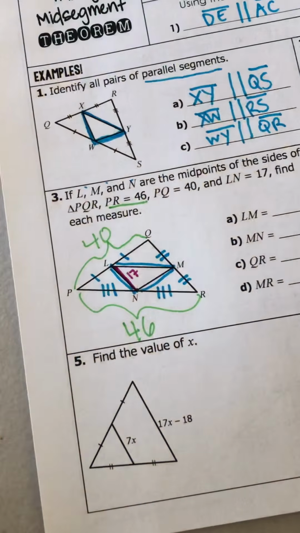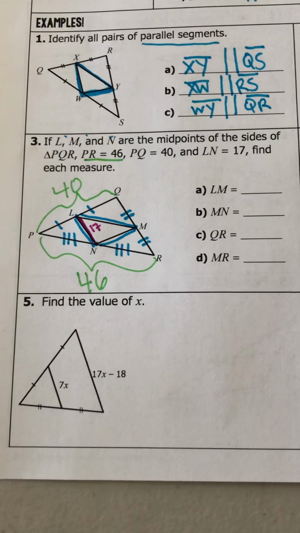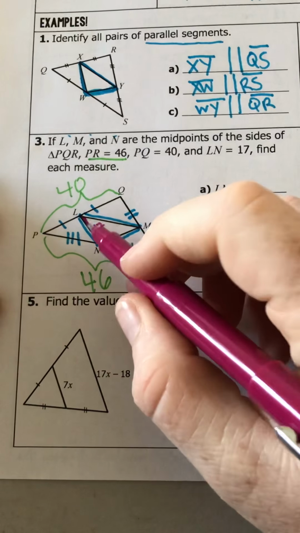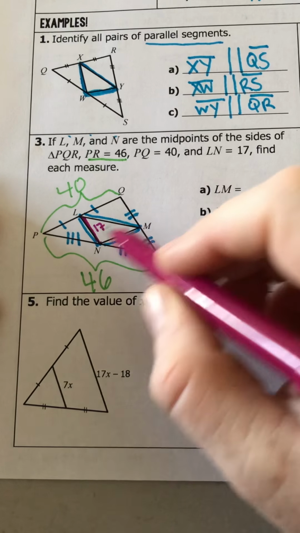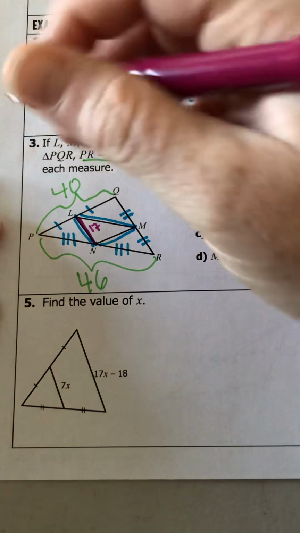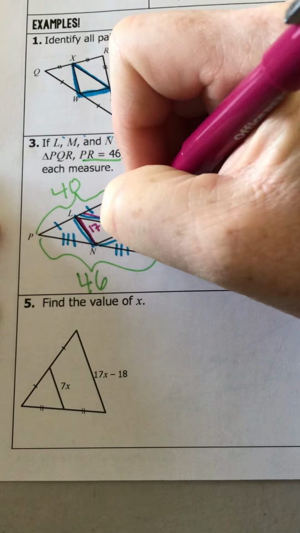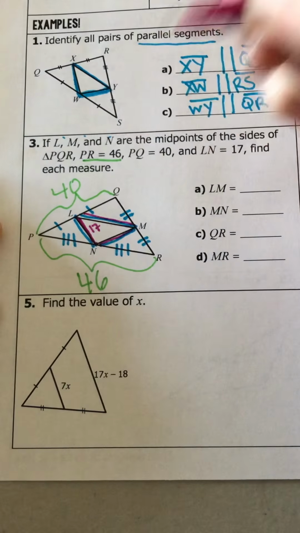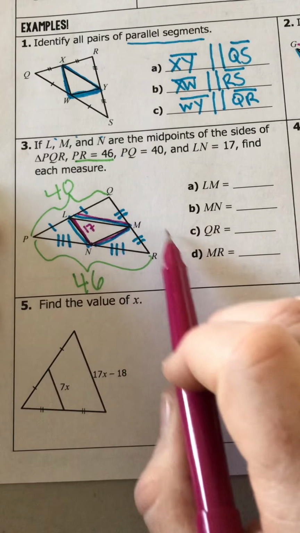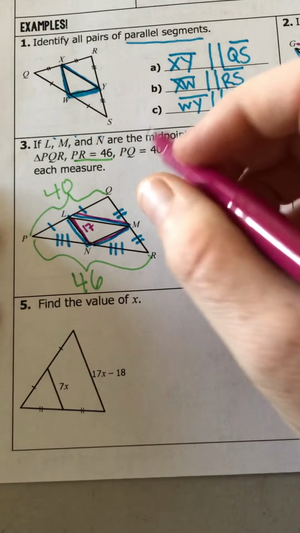Find each measure. The mid-segment is half of the third, parallel side. So we can divide the parallel side by 2 to get our mid-segment, or we can multiply our mid-segment by 2 to get the outside parallel side.